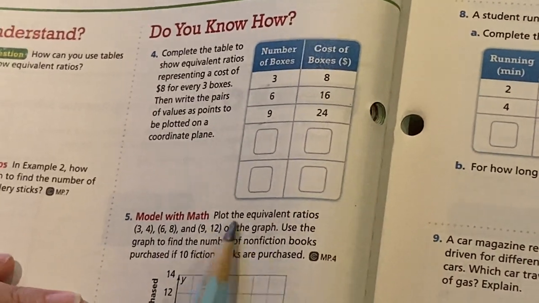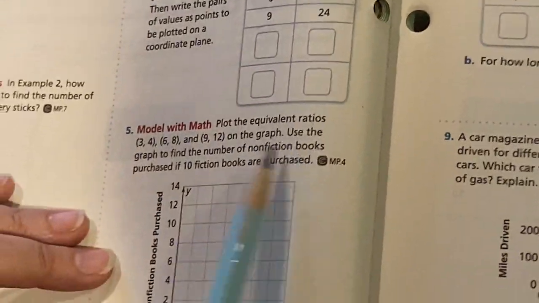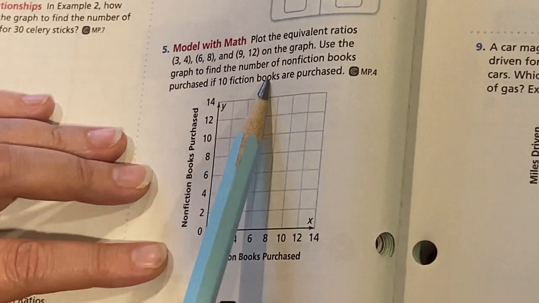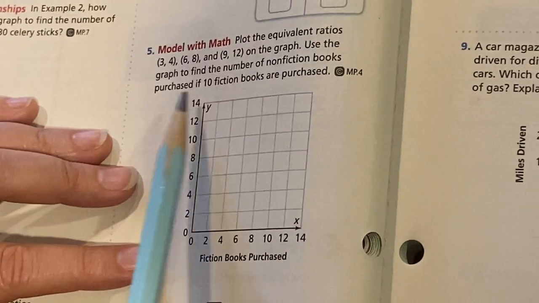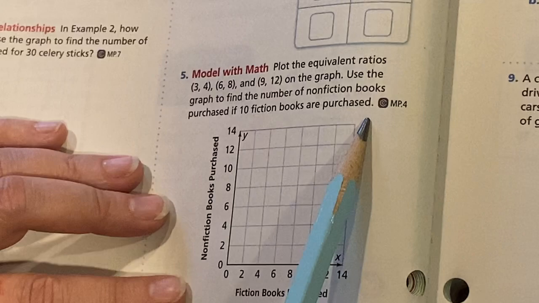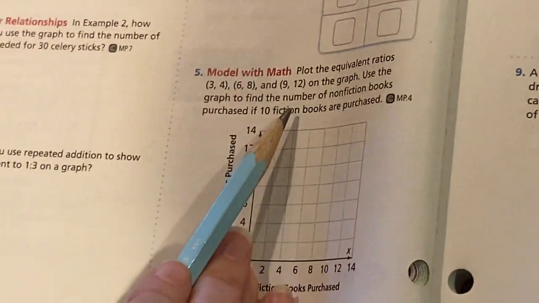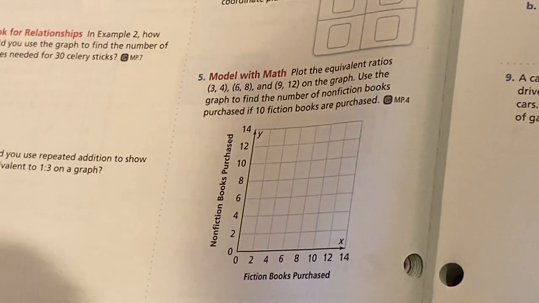Now, plot the equivalent ratios 3, 4, 6, 8, 9, 12 on the graph, and use the graph to find the number of nonfiction books purchased if 10 fiction books are purchased. So you've got these points, right? And you're going to plot those.